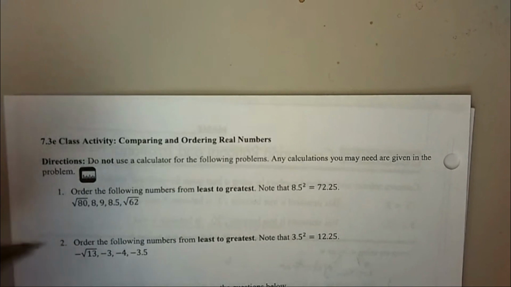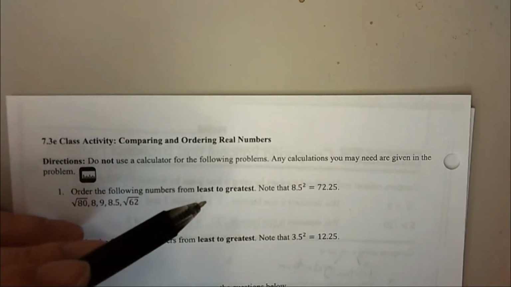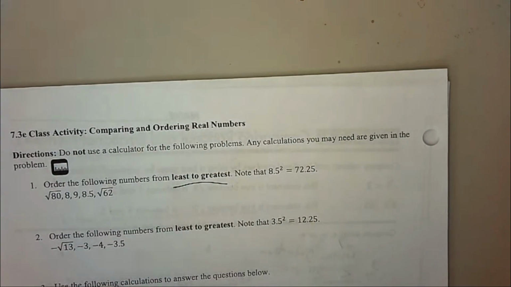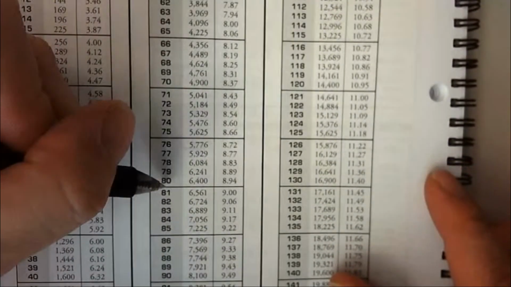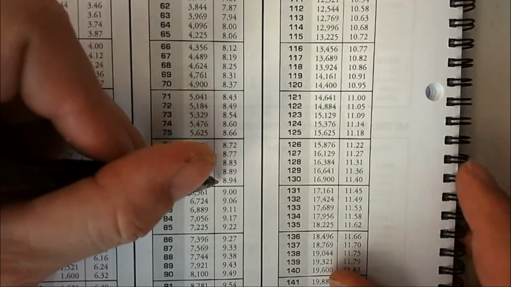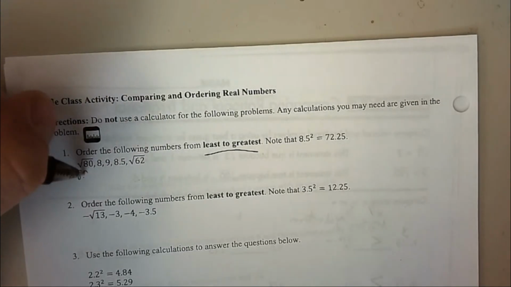Okay, so I see number 1, the square root of 80. We've got to order these. They want least to greatest, so it's important to pay attention to direction, smallest to biggest. So square root of 80. I need to go ahead and look at my chart here. I find 80, and I see the square root of 80 is going to be very close to 8.94. So I'm going to come over here, and under square root of 80, I'm going to put 8.94.